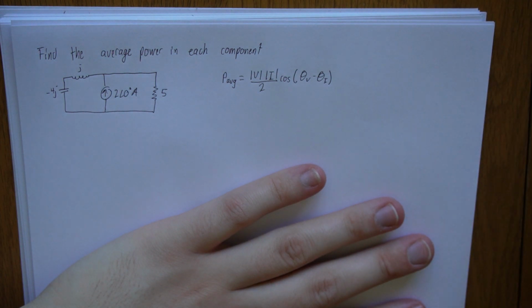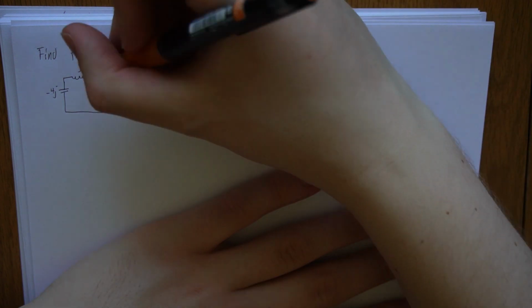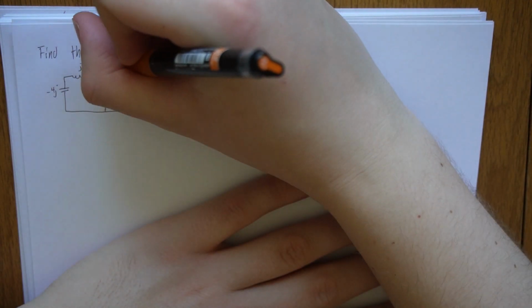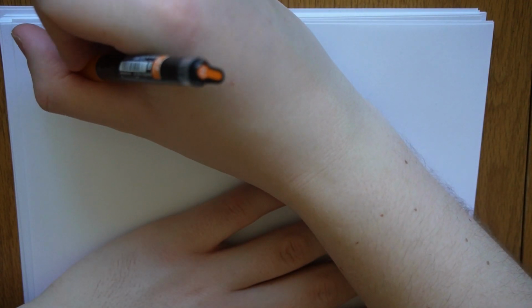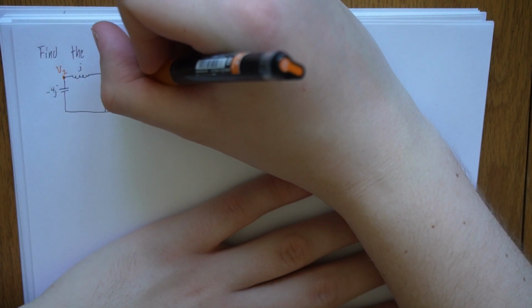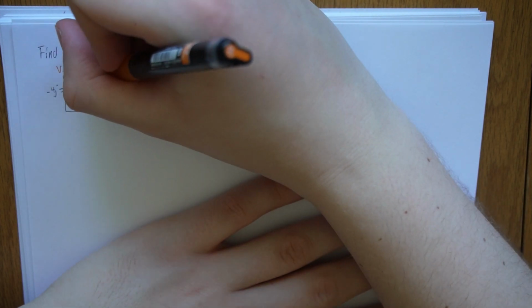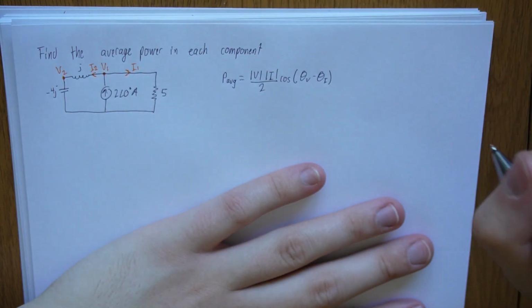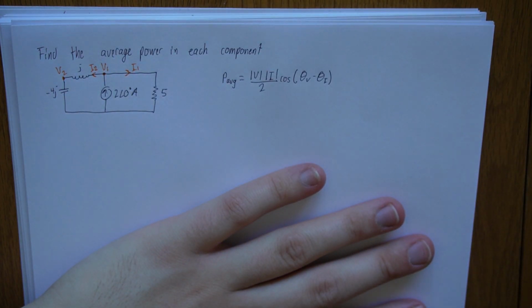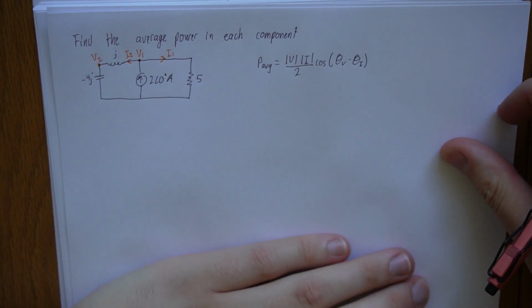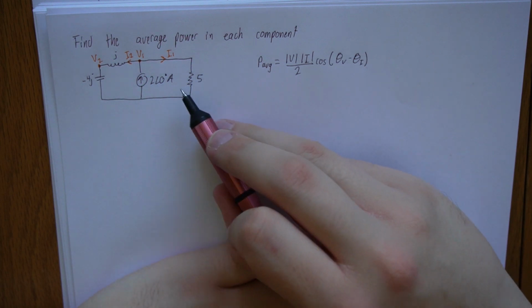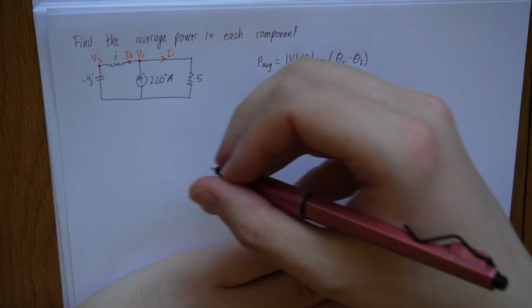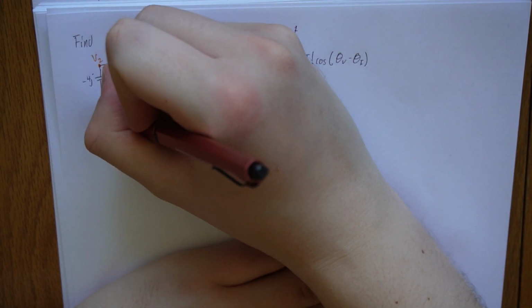We're going to have to do that first by solving the circuit, because we need to know what the voltages and currents are. I'm going to label this node V1, call this part V2. I'll label this branch I1, and that's I2. That's just arbitrary, there's nothing specific. You can do it however you want. So what we have here is a circuit with 2 branches and a current source. So essentially what you have is like this.